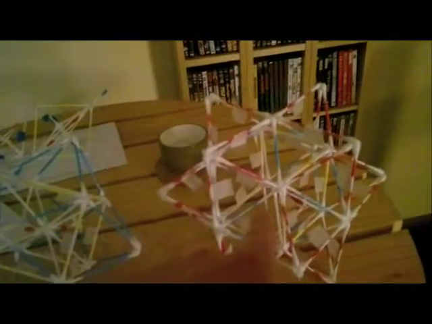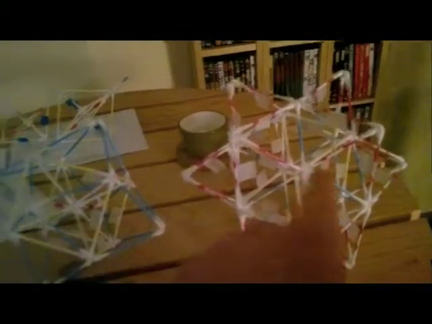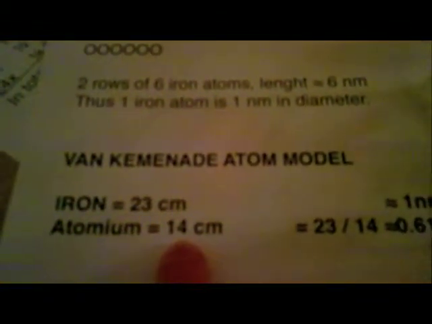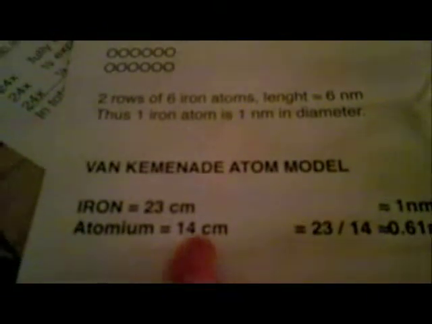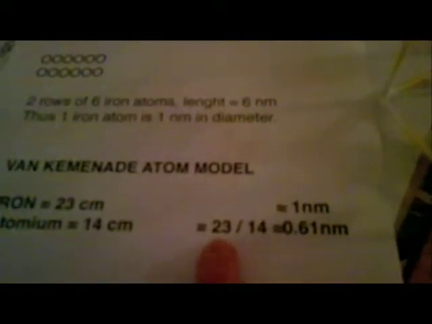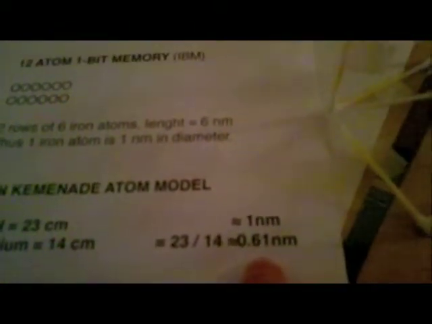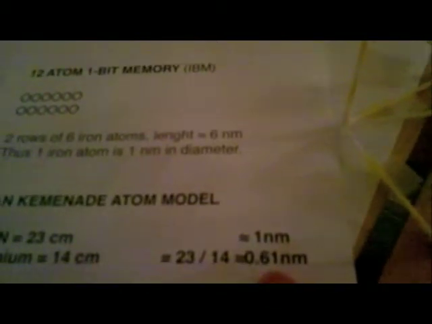This is 23 centimeters in diameter, this is 14 centimeters in diameter, which means the iron atomium shape is 14 centimeters. Calculate, and then we find that indeed if iron is, as IBM says, 1 nanometer in diameter, we will find that this atomium shape has a diameter of 0.61 nanometers.